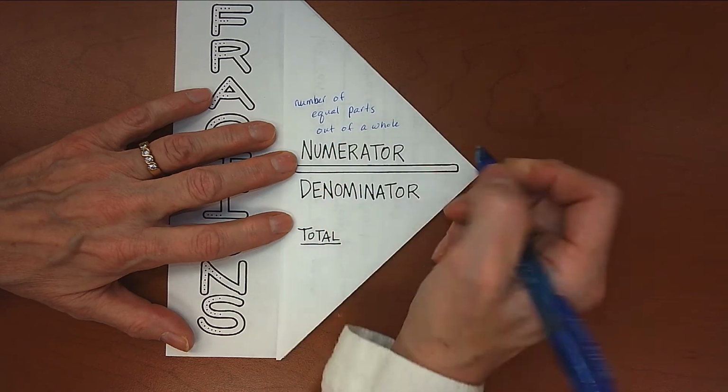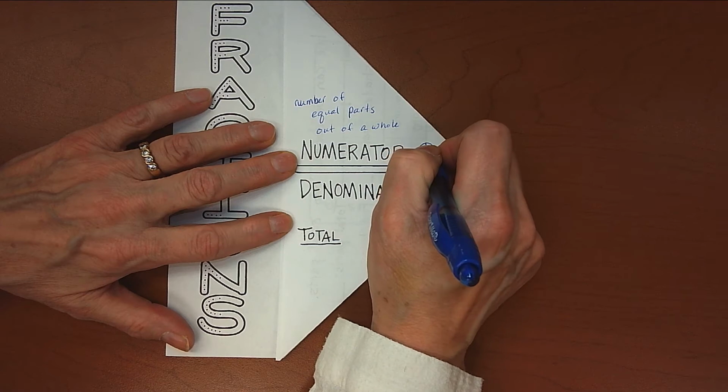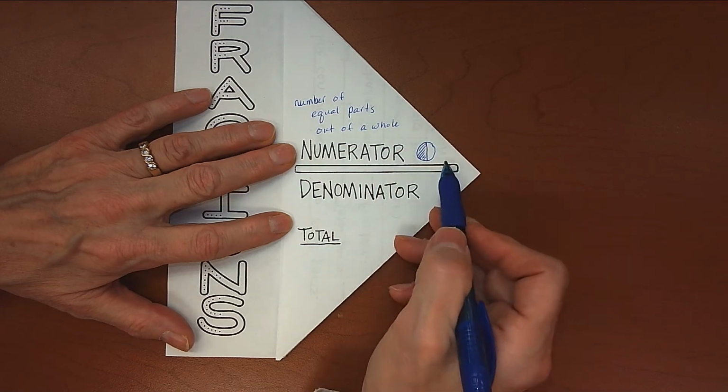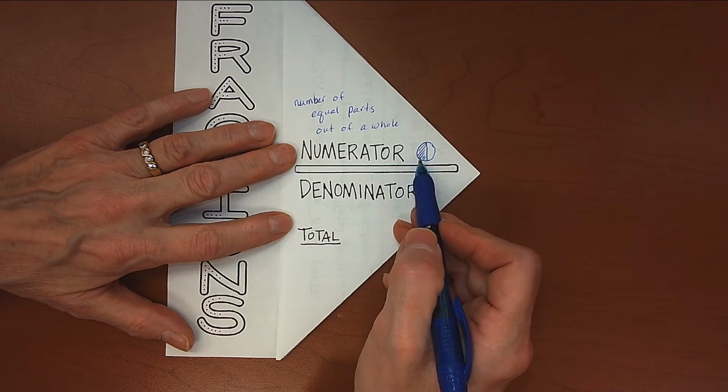So if I had a fraction like 1/2, and half of it was shaded here, this shows 1/2. There are two parts, and one of those parts is what we're thinking about, what's shaded.